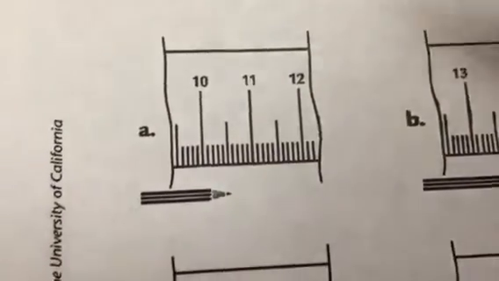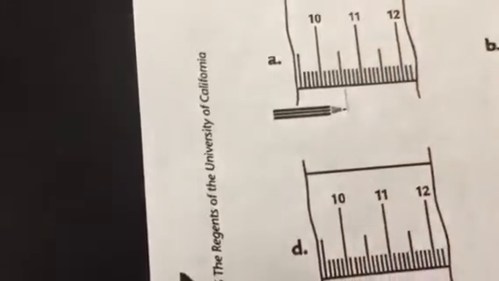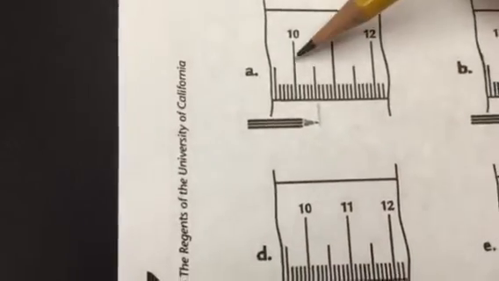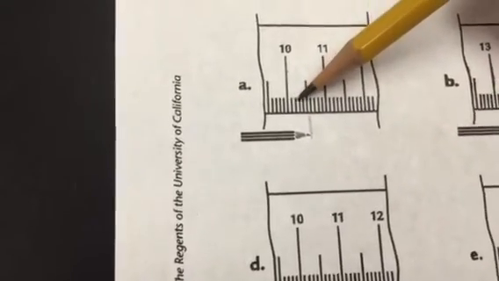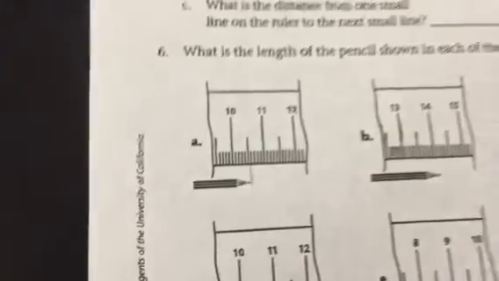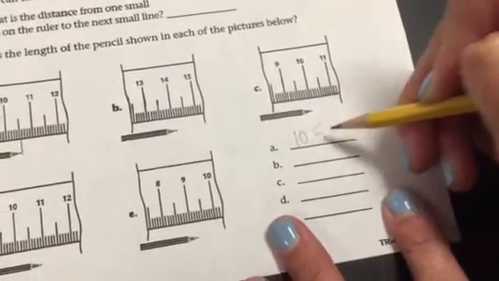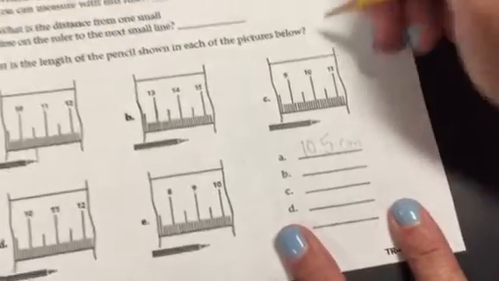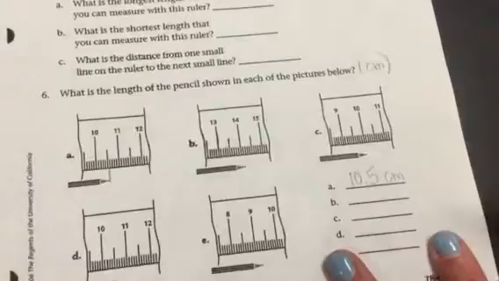And then probably the best option would be to draw a line to kind of match it up. Okay? So we have 10, and then we have 1, 2, 3, 4, 5. So we have 10.5 centimeters.